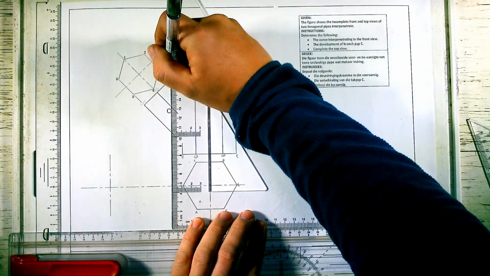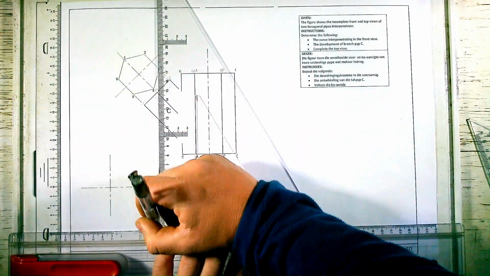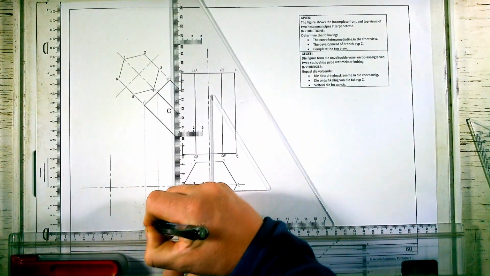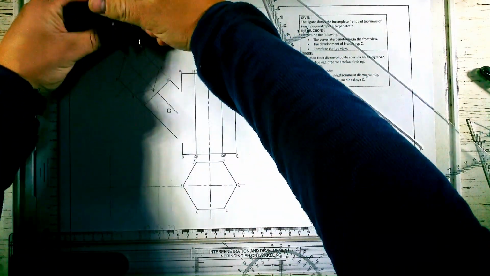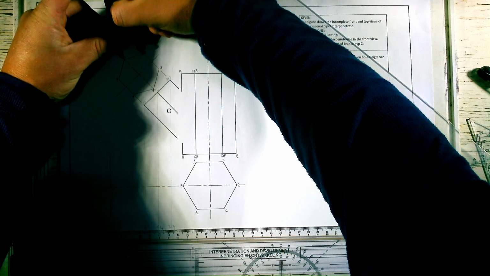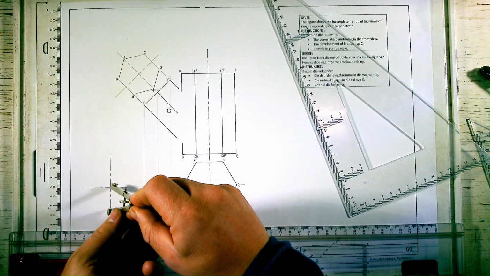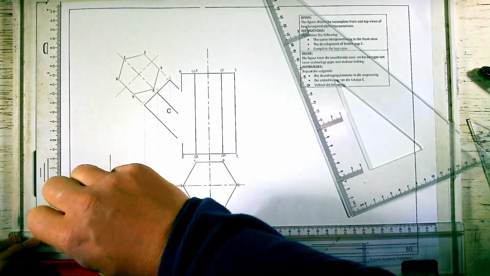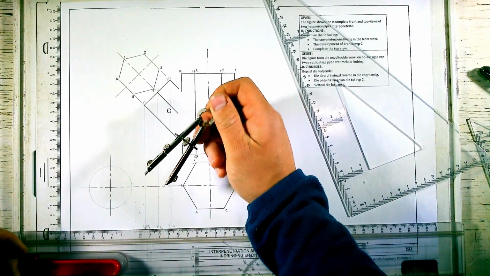First thing is I'm quickly going to draw down these lines, 2 and 3, 1 and 4, and then 6 and 5. Okay, then I'm going to take the measurement of one of these lines of my hexagon. Okay, now I must find out where point number 1 is going to be.